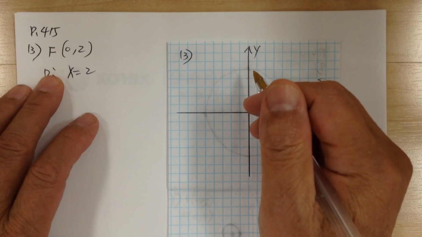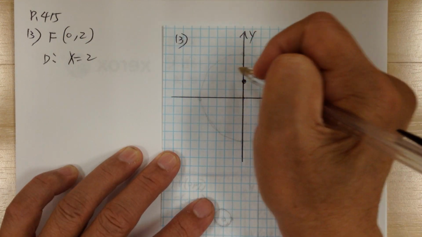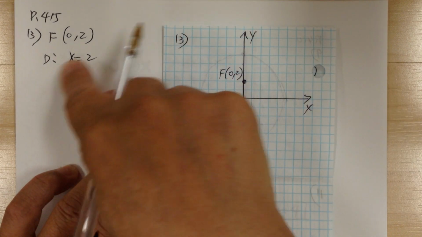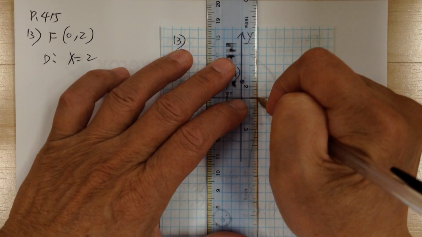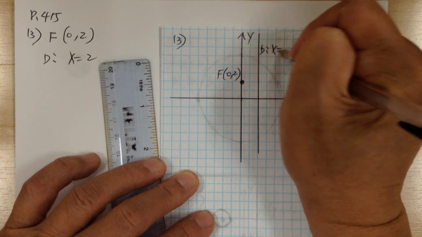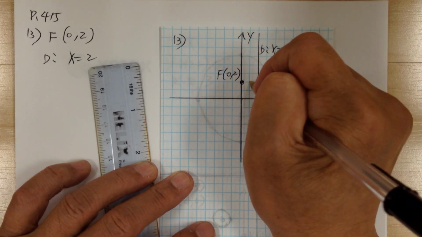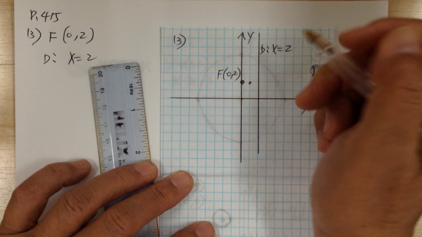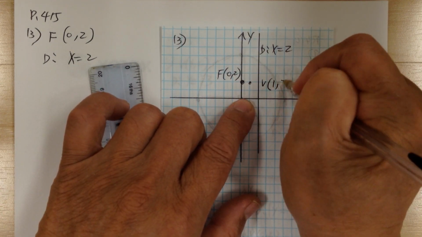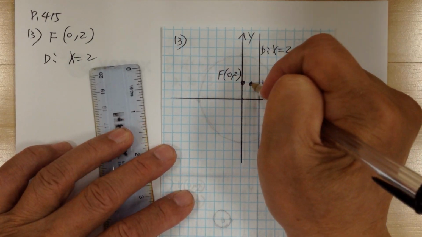So you can sketch all your information. F is at 0, 2, and directrix is x equal to 2. Now your V is going to be over here. Again, V is halfway between the F and the D, so your V is going to be equal to 1 comma 2. Now we have all this information.